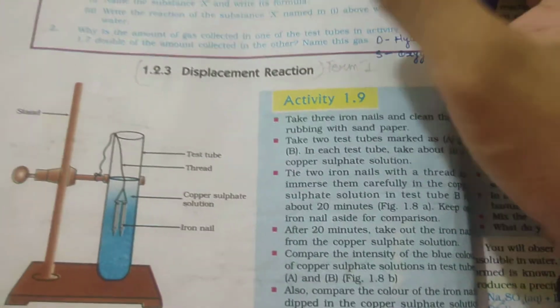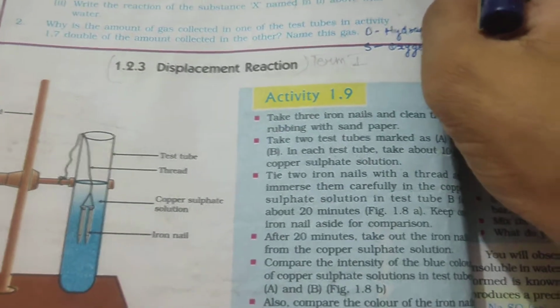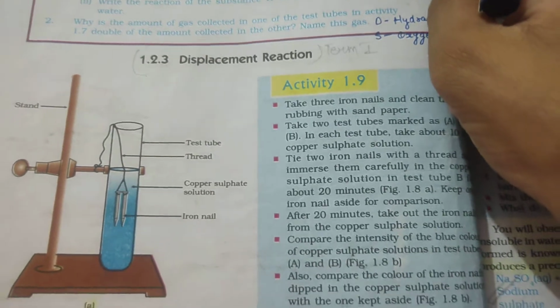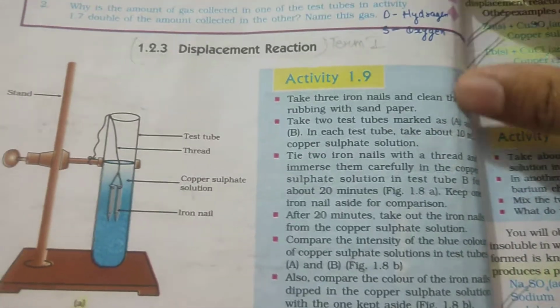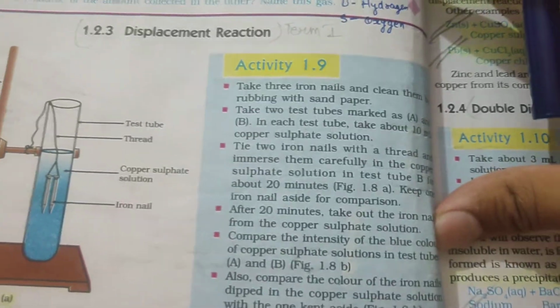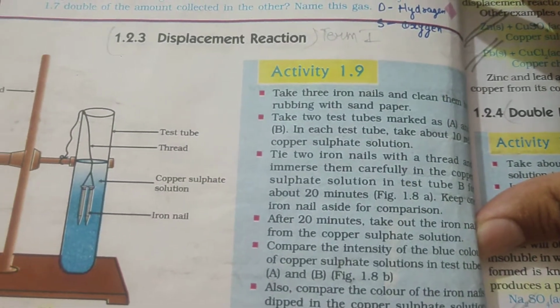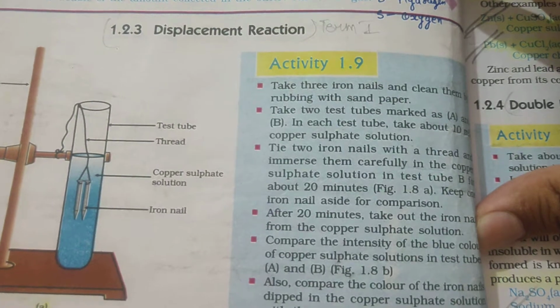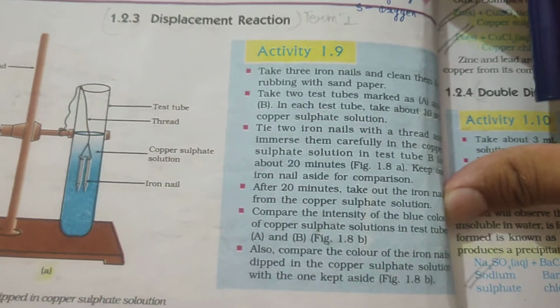All right, now we move to displacement reaction. Displace means to remove something from a place and put something else there, or not even to put something else, just simply take one thing from somewhere and put it somewhere else. There's no need to put anything in its place. So moving on, we take actually two.